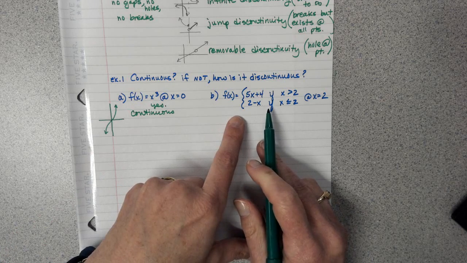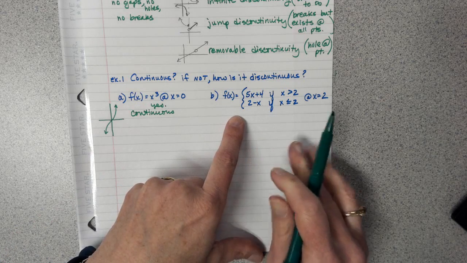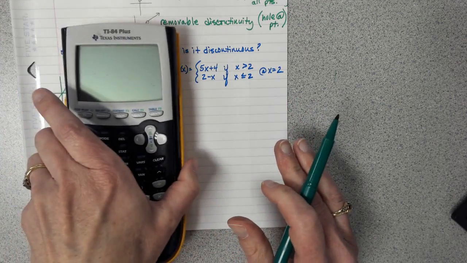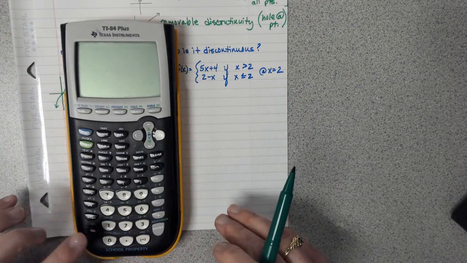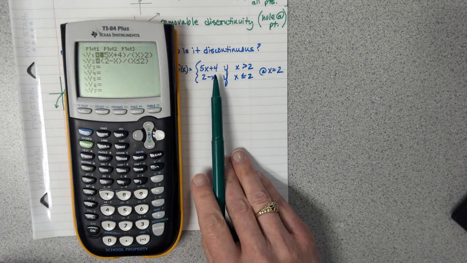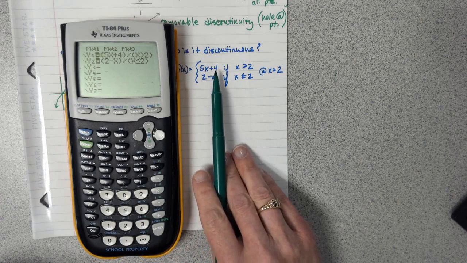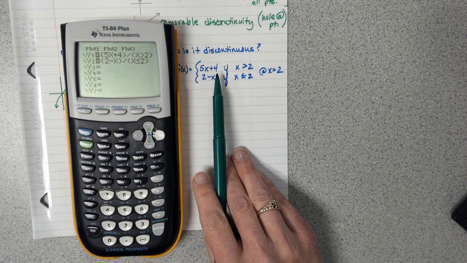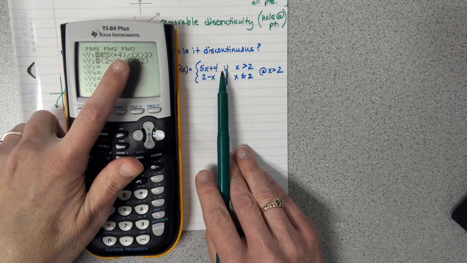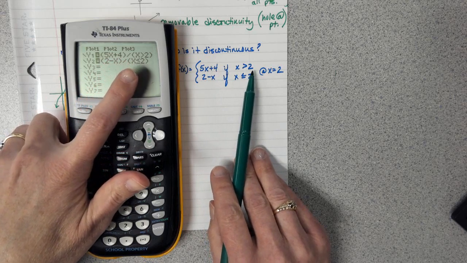And I want to take a moment to talk about how to graph this in the calculator, because some of you may not know how to do that. So when you're graphing this function, you're going to put in each of the different pieces, but you have to put them in parentheses. So if you notice, I've put 5x plus 4 in parentheses, and then I'm going to divide it by the restriction.